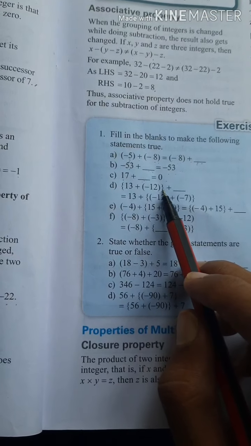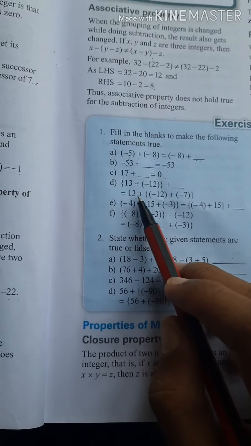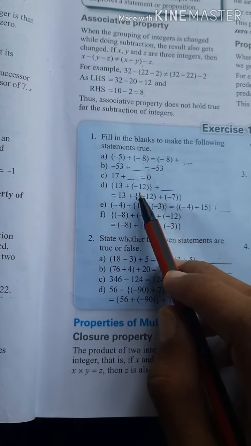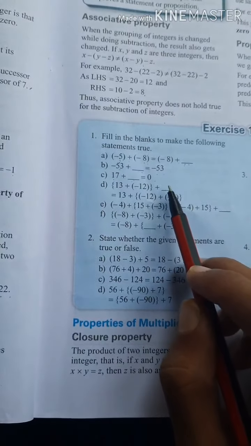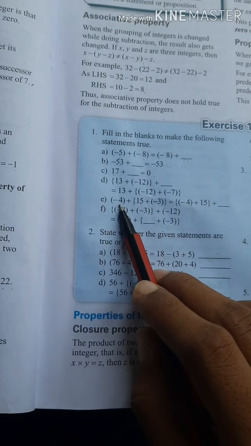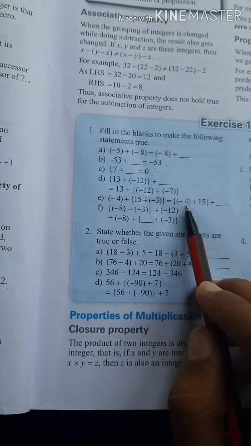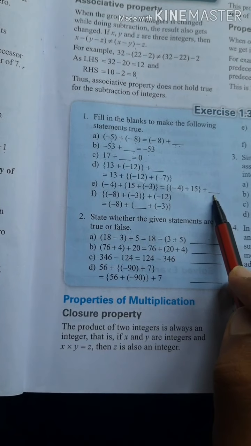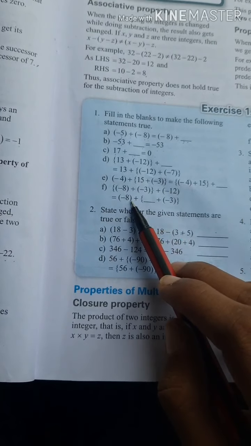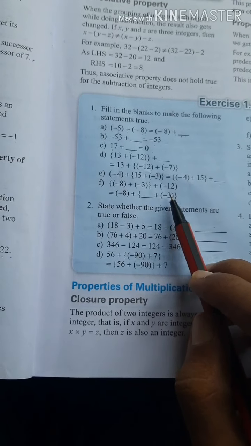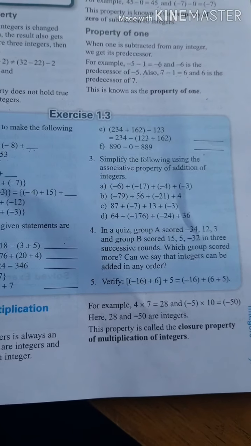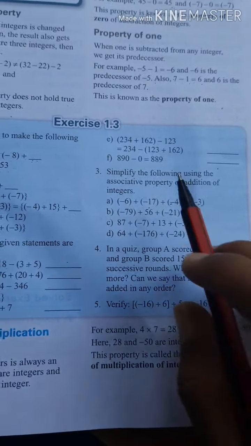Now see here, 13 plus minus 12 plus dash equals 13 plus minus 12 plus minus 7. So 13 minus 12 is there. What is remaining? Minus 7. So you can put minus 7 here. As well as minus 4, 15, minus 3. Minus 4, 15. So what will come here? Minus 3. Minus 8, minus 3, minus 12. Minus 8 is there. Minus 3 is there. So what is the remaining? Minus 2. You can write it as it is. So this is okay.